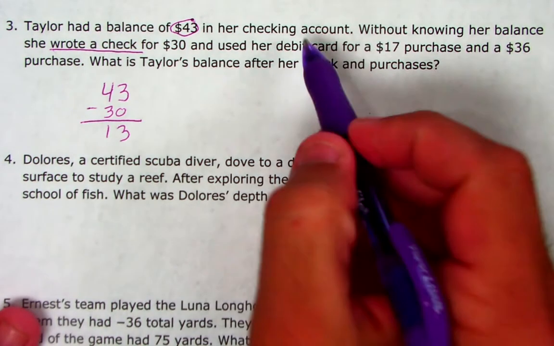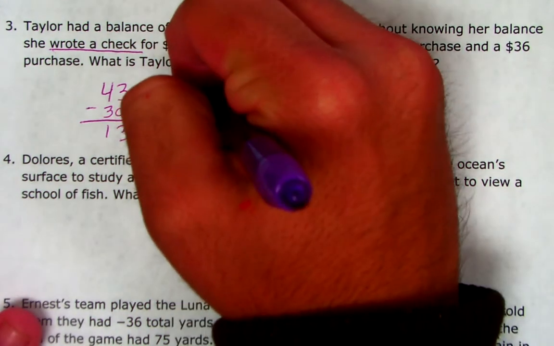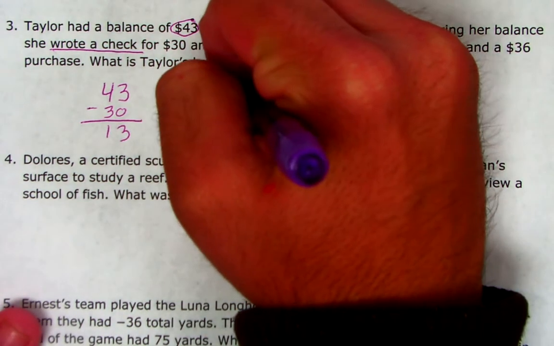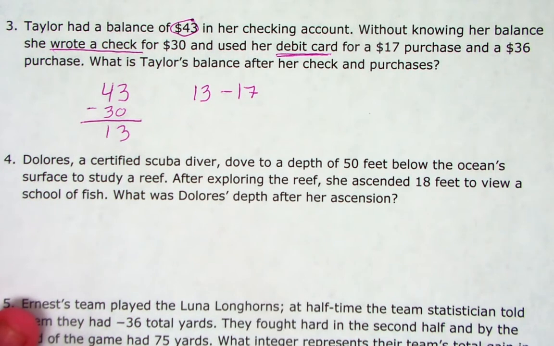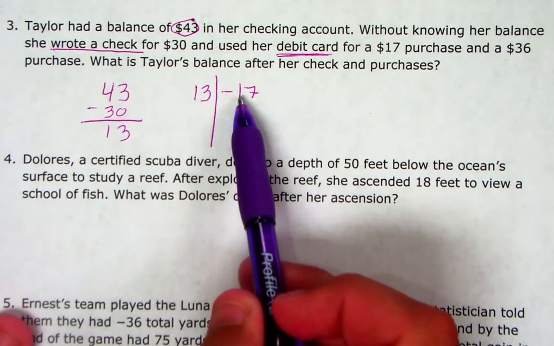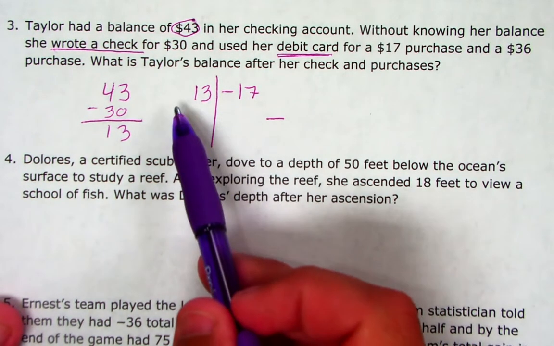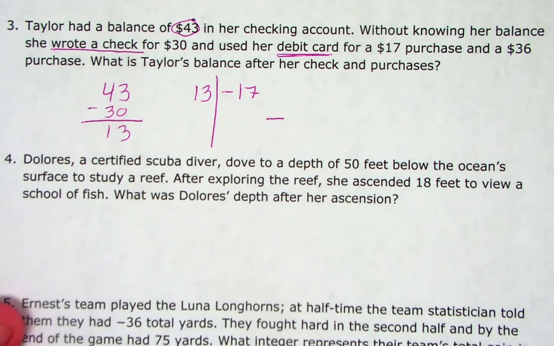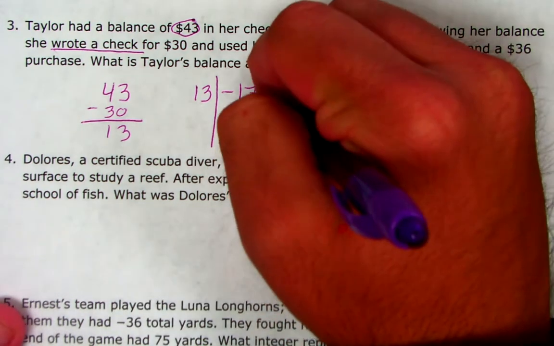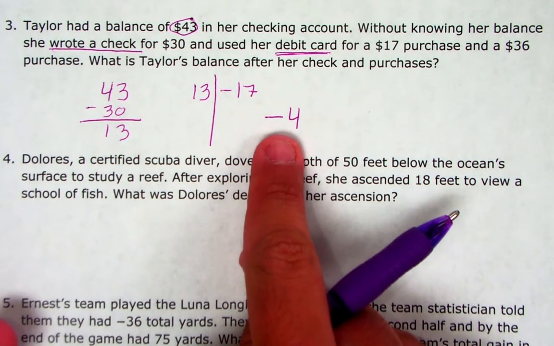But then she uses her debit card. Guys, if you go spend money, are you adding that to your account or are you taking that away? Well, you are taking that away. So we have $13, but we have to take away 17. Well, I'm going to separate out each term. What do you have more of here, positives or negatives? Well, yes, we have more negatives. And since the signs are different, you have to subtract the numbers. So 17 minus 13 is 4. So right now, she owes $4.